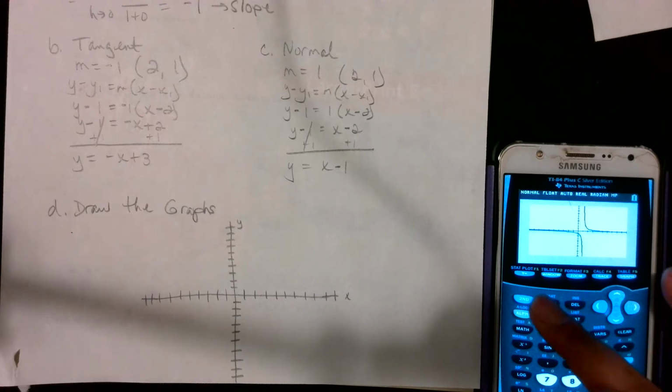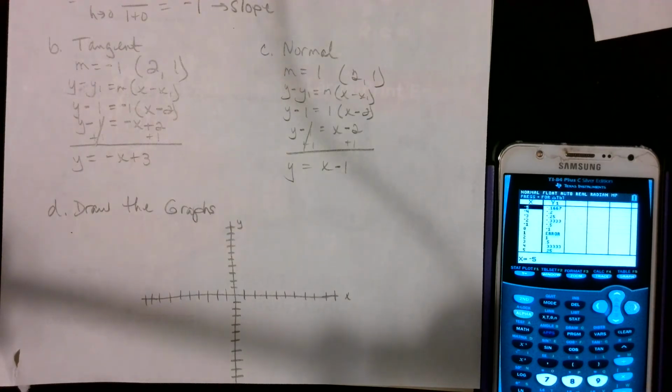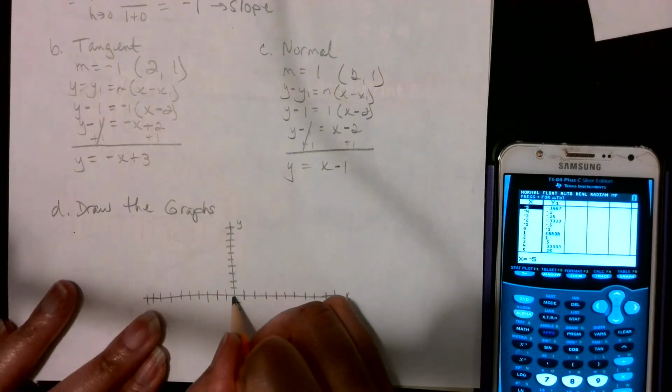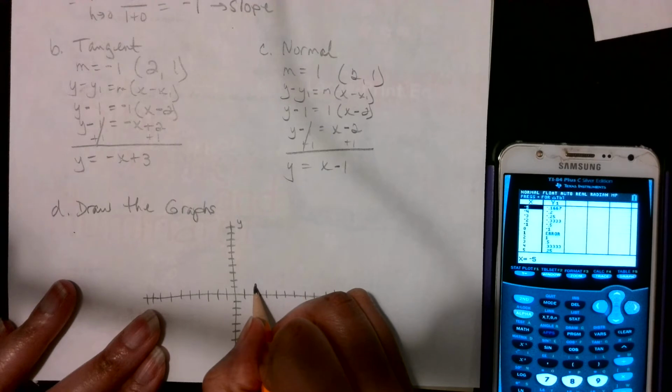So let's see what our points will look like. The point that we are using to find the tangent and the normal is 2. When x is 2, y is 1. So we're definitely going to use that. X is 2, y is 1.